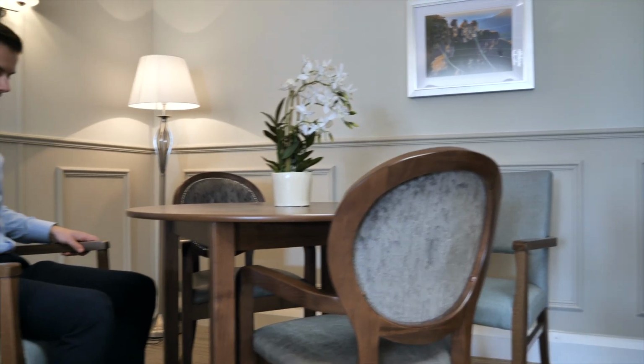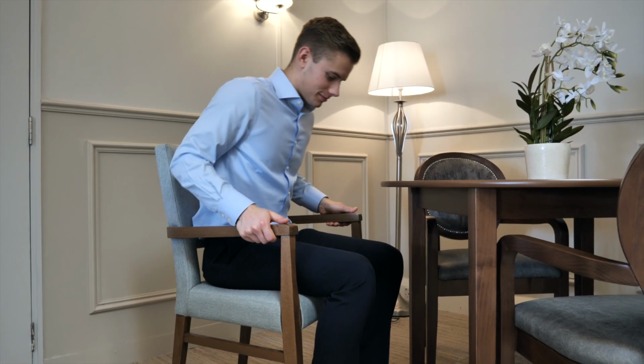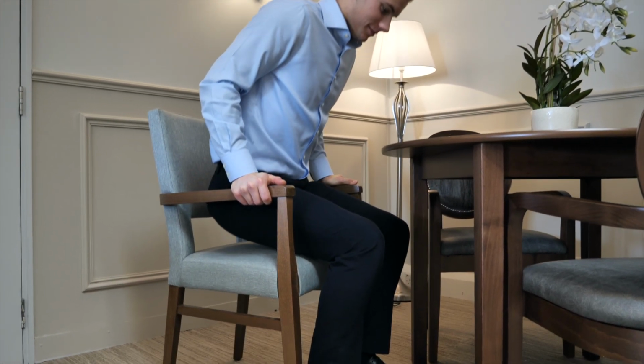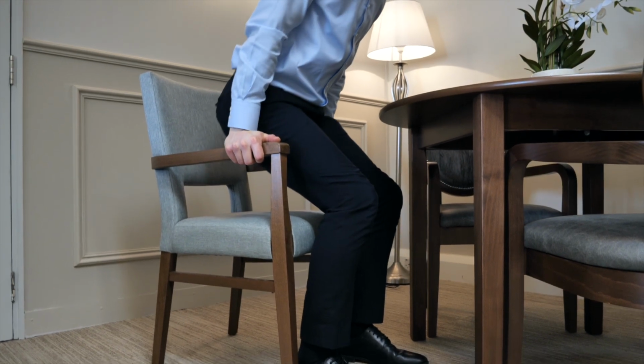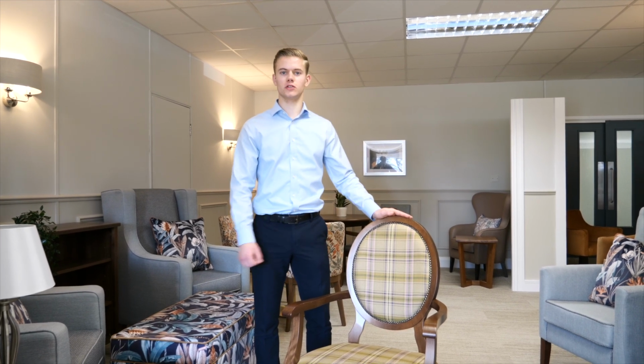Now let's talk about dining areas. It's important to consider your different residents. Some find arms-on dining chairs helpful for standing, while others may feel restricted by them. So it's always good to have a variety of options. For high use areas, especially when you have dementia or nursing residents, we'd normally always recommend you choose a chair with a hygiene gap, such as our Vicky chair.